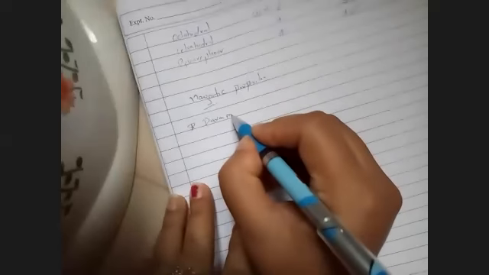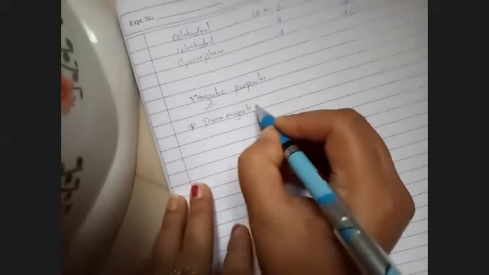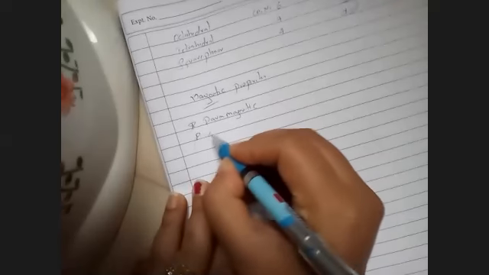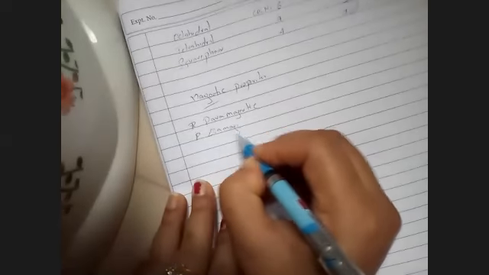So paramagnetic property and diamagnetic property. We have lots of types according to the first lesson that we did: ferrous, ferric, magnet. But as per the notation of coordination compounds, we have only two types of magnetic properties. One is paramagnetic and the second one is diamagnetic.